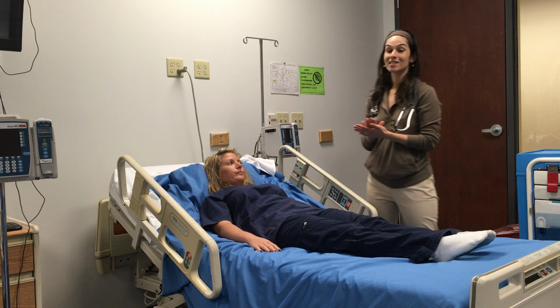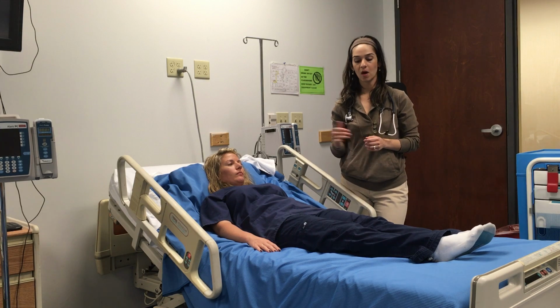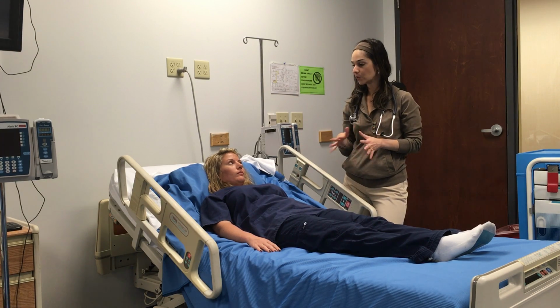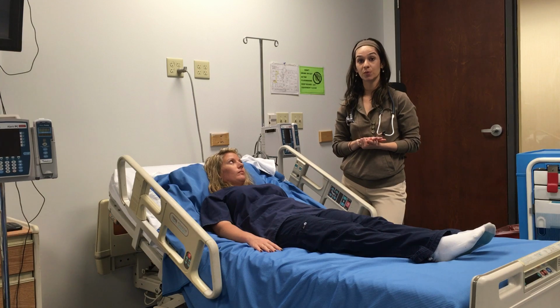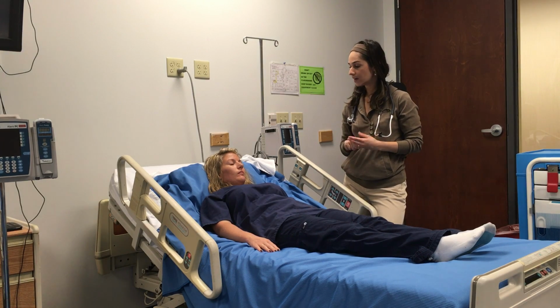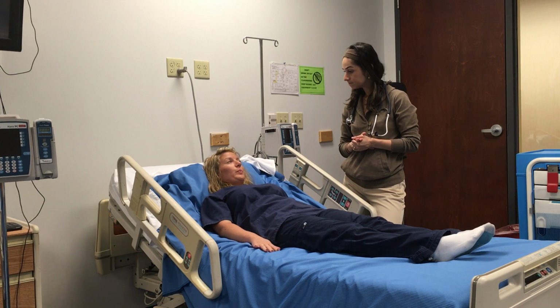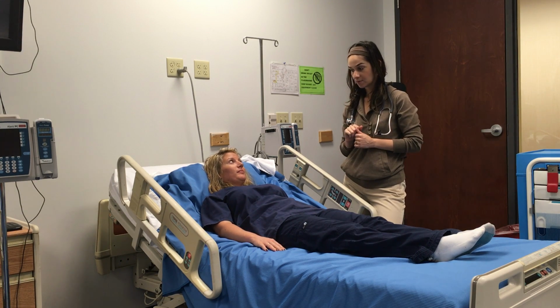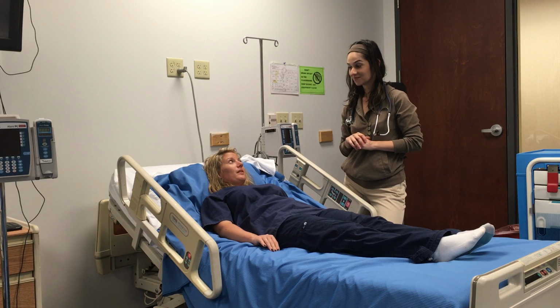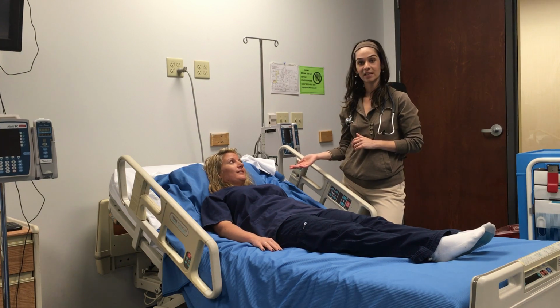We always want to see them walk if we can see them walk. You don't have to have them get out of bed, but we do want to assess their gait. We like it to be smooth and steady. We'll always need to verify if there's any assistive devices. Do you use a walker or a cane? No. Any hearing aids? Okay. No glasses? Yes, I wear glasses. You wear glasses? You would document that.